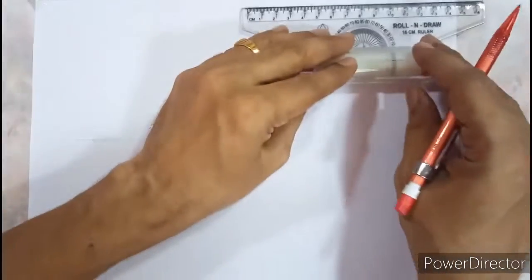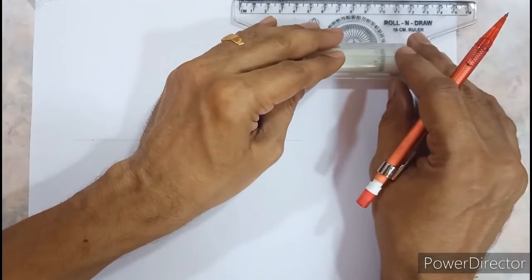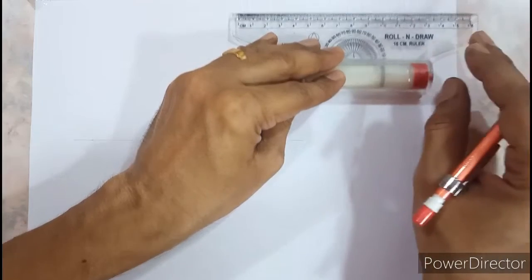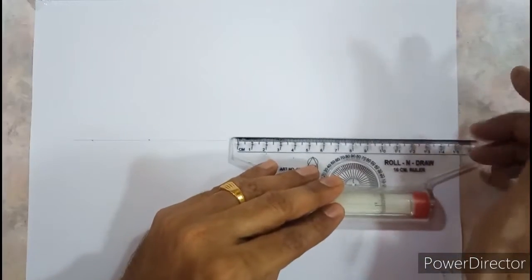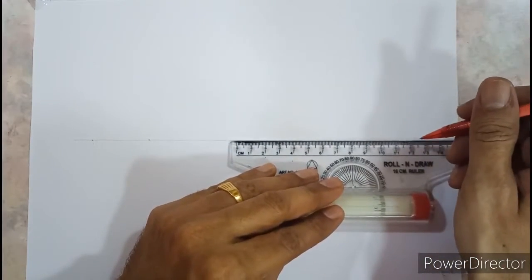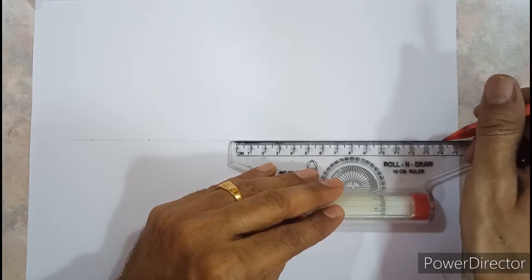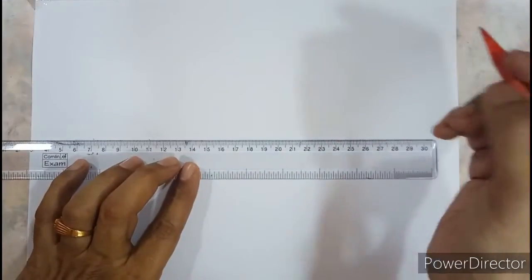But in exam, questions will be asked only on projection of lines. So points are used to develop lines. If a student doesn't know how to project a point, that student cannot learn lines also. So you are supposed to draw a medium dark XY line, and you have to write capital X and capital Y.